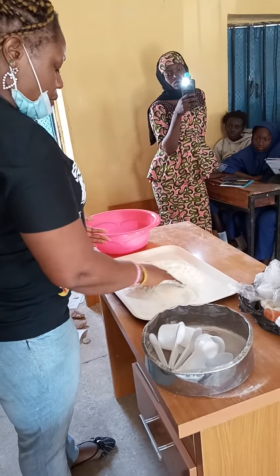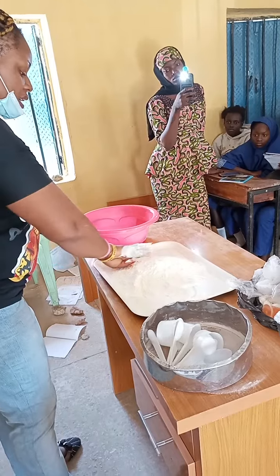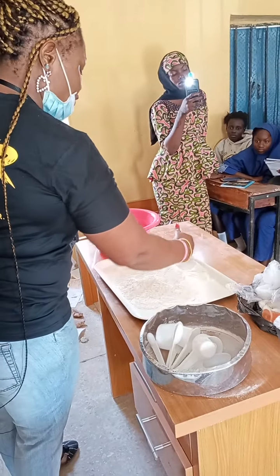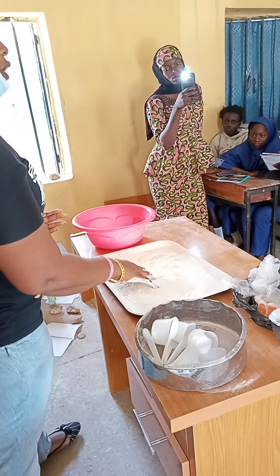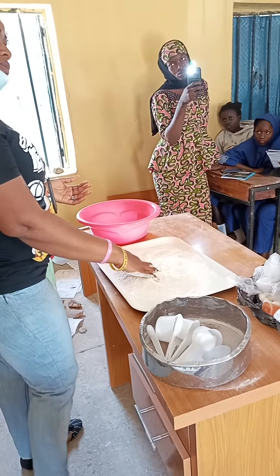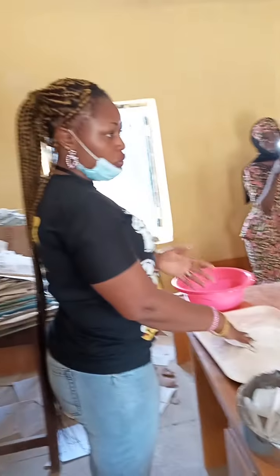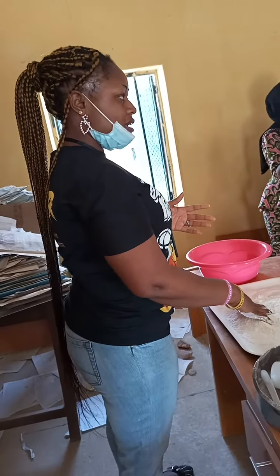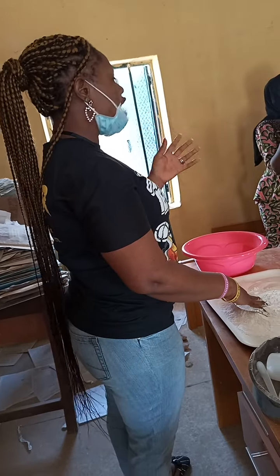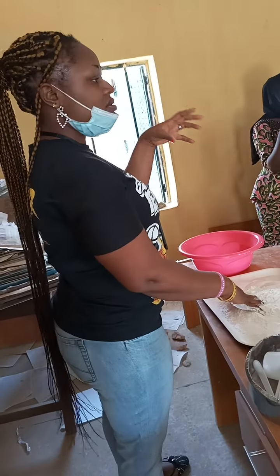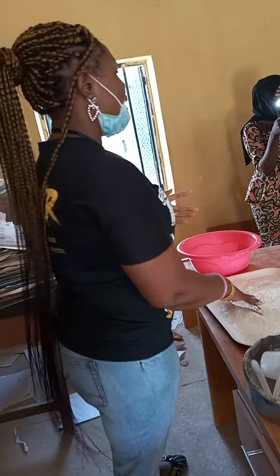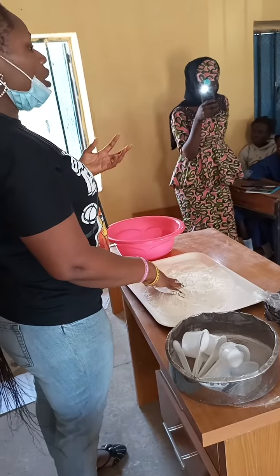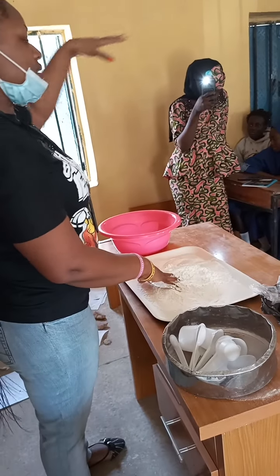Now, the reason why we picked custard for you to learn is that custard in itself has the capacity to give you nothing less than 12 to 15,000 naira every month if you are diligent in the production, in the sales, and in your marketing strategy. Are we understanding? Yes. You don't need sophisticated strategies. You can on your own do all those marketing techniques in your community.